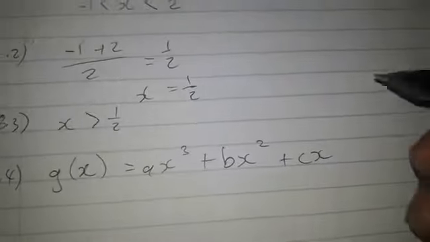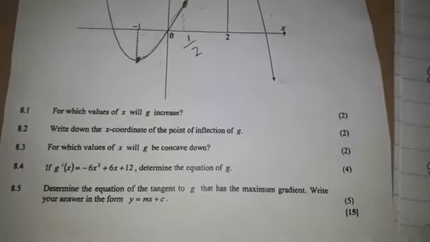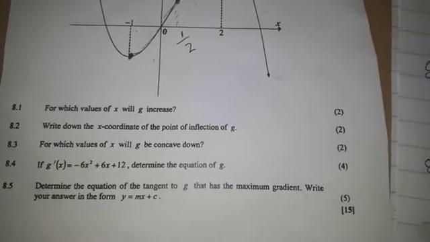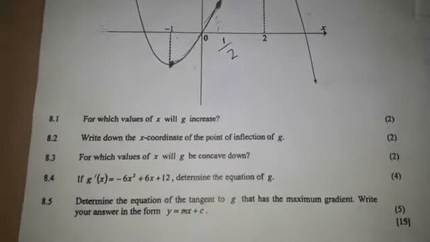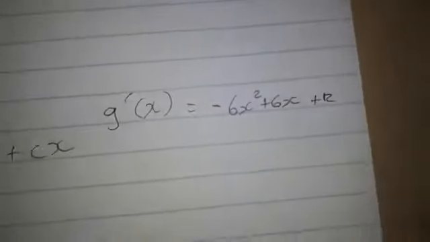What I mean is, this is what g of x is, right? And then this is what its first derivative looks like. Its first derivative is negative 6x squared plus 6x plus 12. I was just writing that down. I was not showing it, but yeah, you see.